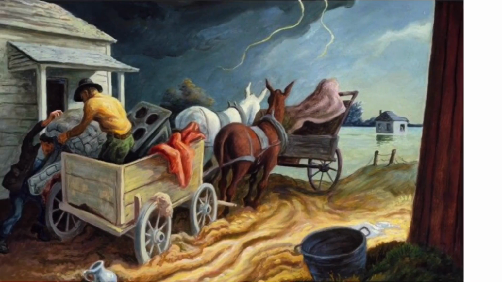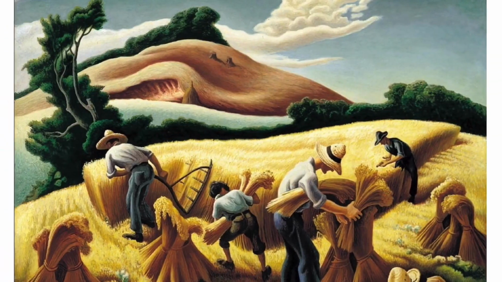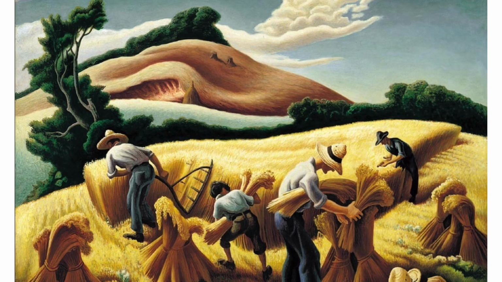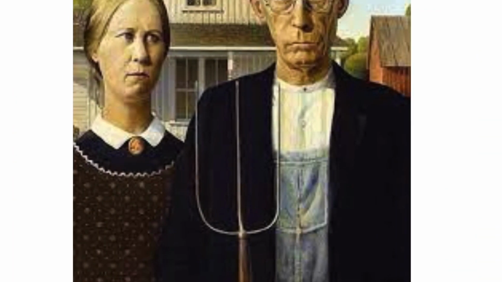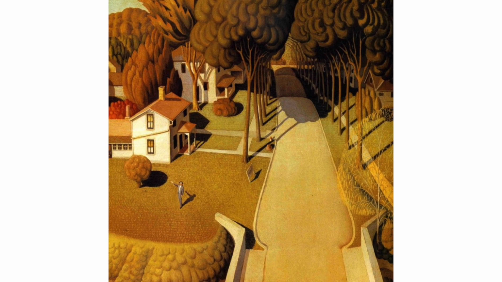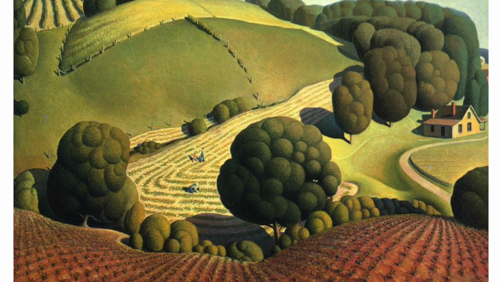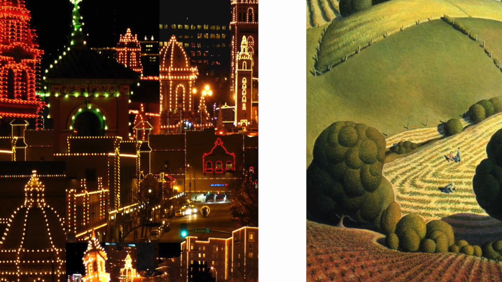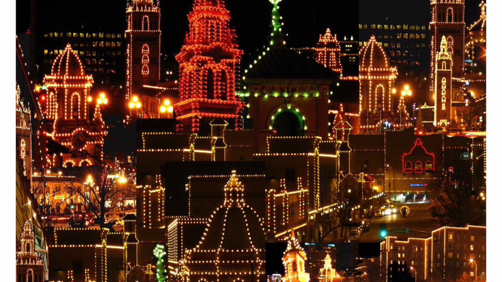So these first two pictures were done by an artist named Thomas Hart Benton. This is a painting by Grant Wood, also Grant Wood, and you can see that they just picture common everyday things from our region back when these were painted.